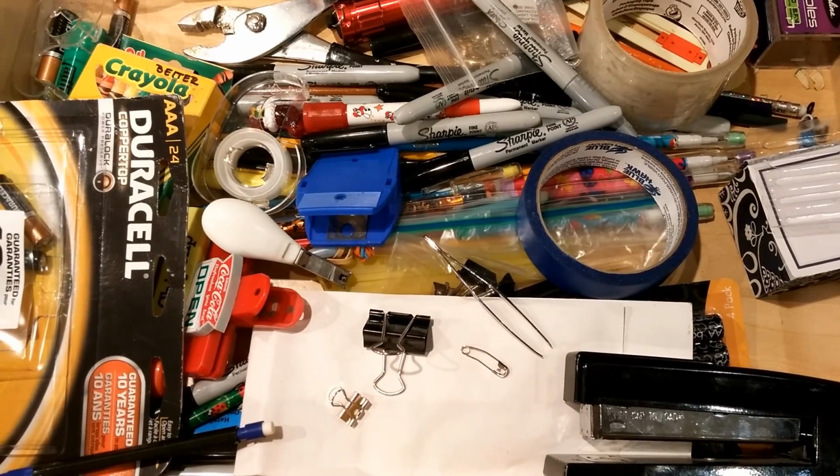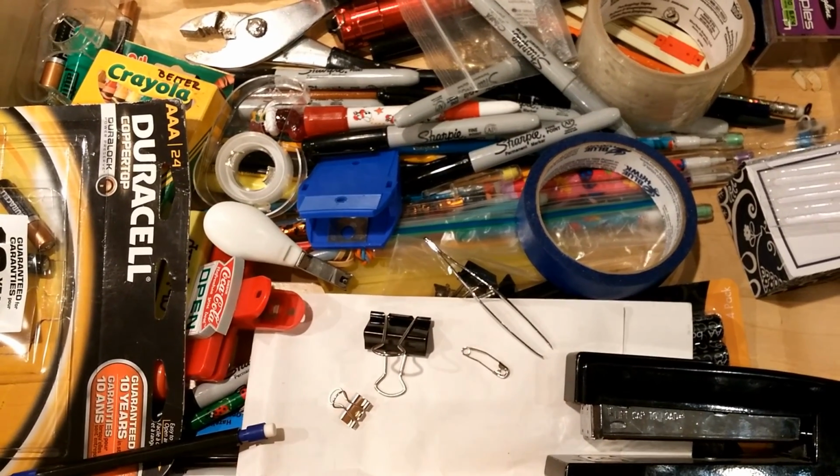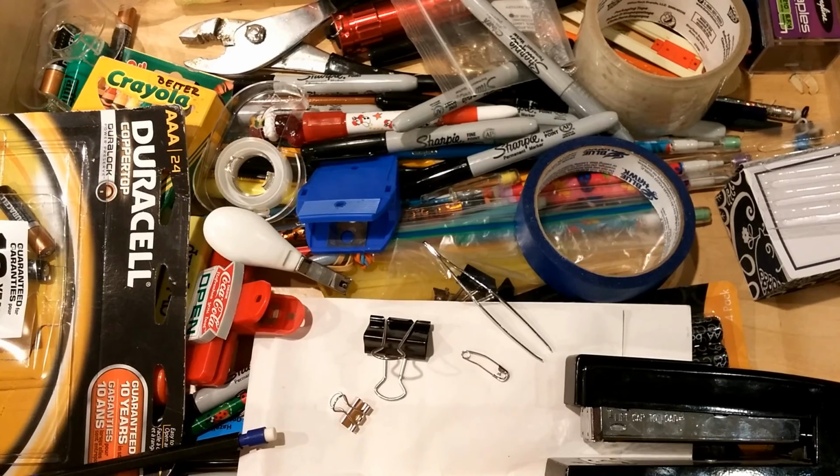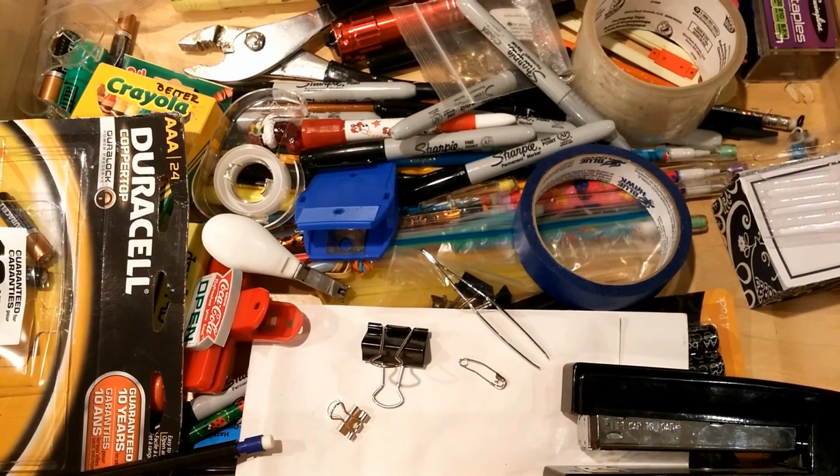You ever read those I Spy books and then look into your junk drawer and wonder if you could spy anything? Well, what simple machines can you spy in this drawer?